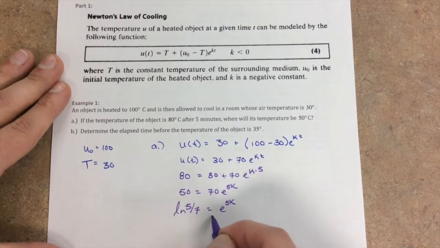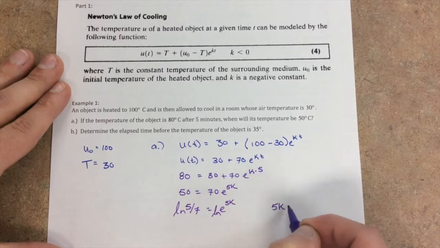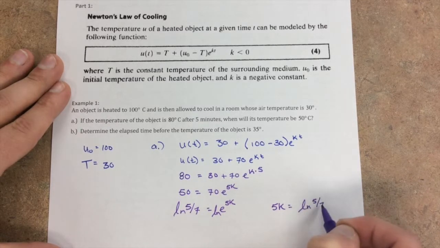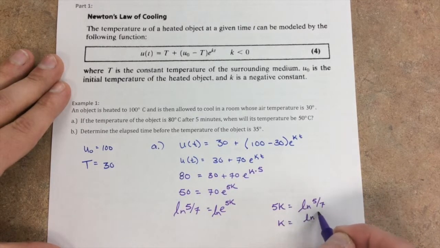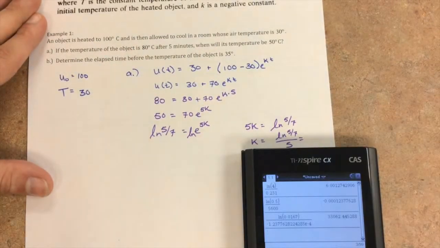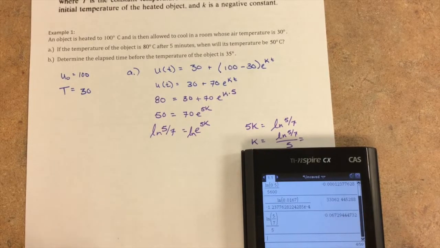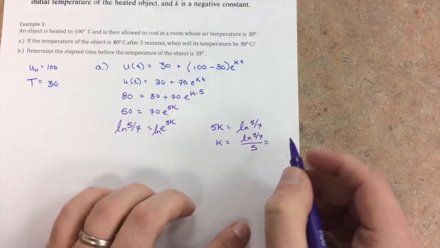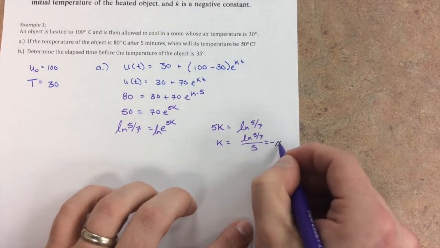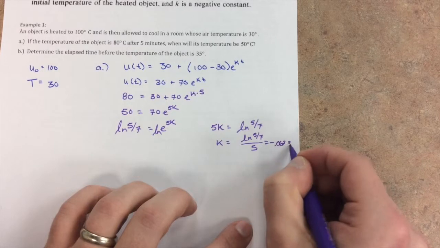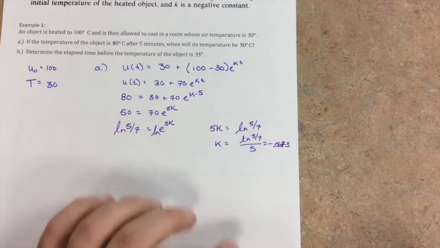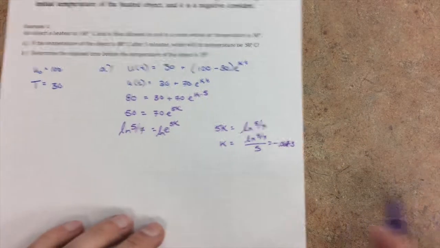Now I can take the natural log of both sides. I'm left with 5K equals the ln 5/7, or K equals the ln 5/7 over 5, which is, just so we don't have to worry about that, the ln of 5/7 divided by 5. Control Enter, and of course I get a negative constant, which is what I want. It is negative 0.0673. Okay, so now we can use that.